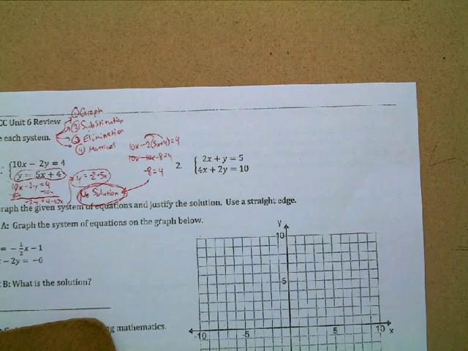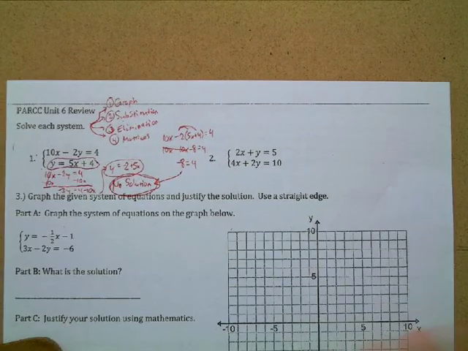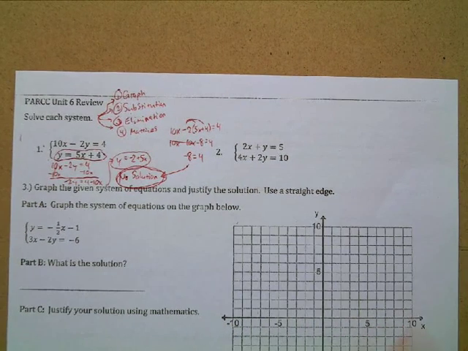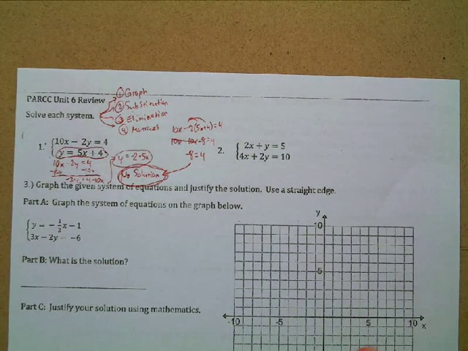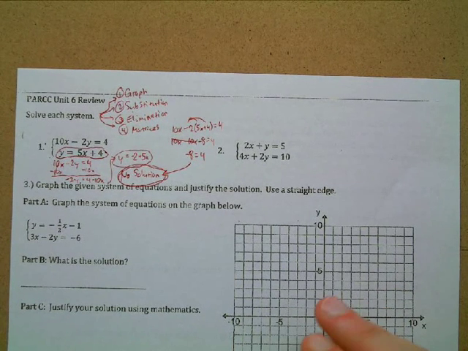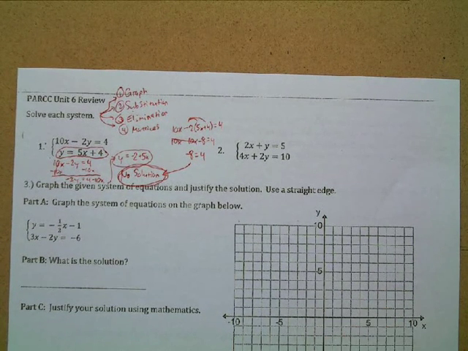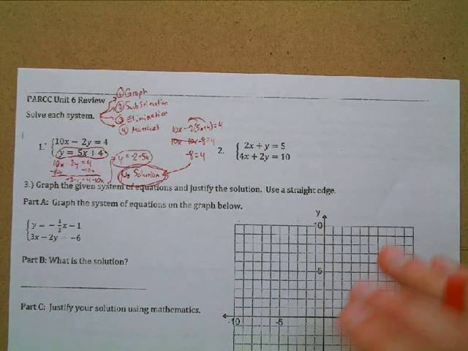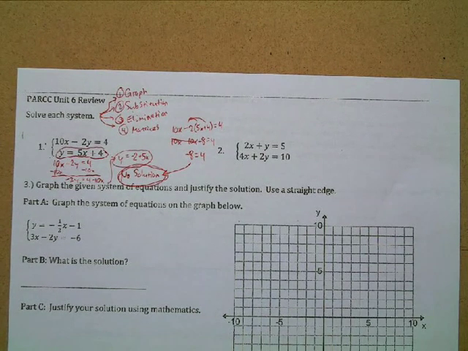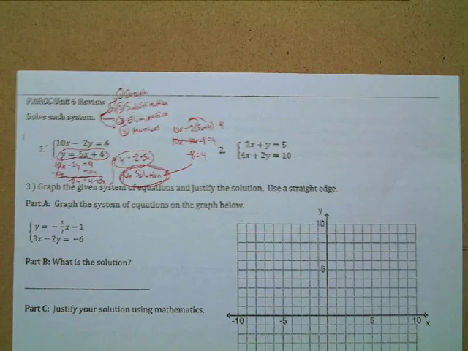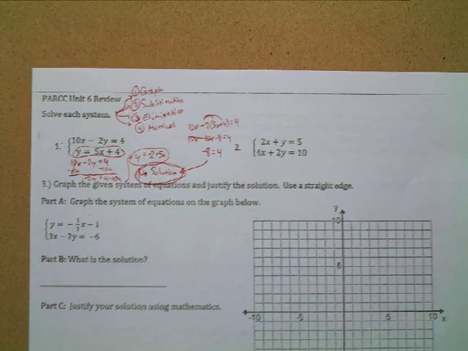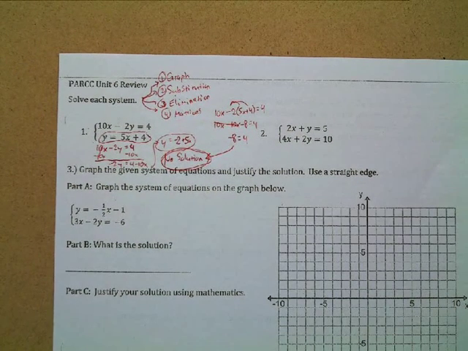Okay, so number 2, is this one set up nicely for substitution? No, not really. Why not? Yeah, it doesn't have y equals or x equals, right? If one of these was solved for a variable, then we would be like, yeah, let's use substitution here. But nah, probably not. Is it set up for graphing? No, because again, it's not in a form that we can graph, right? It needs to be y equals and y equals for us to graph it.